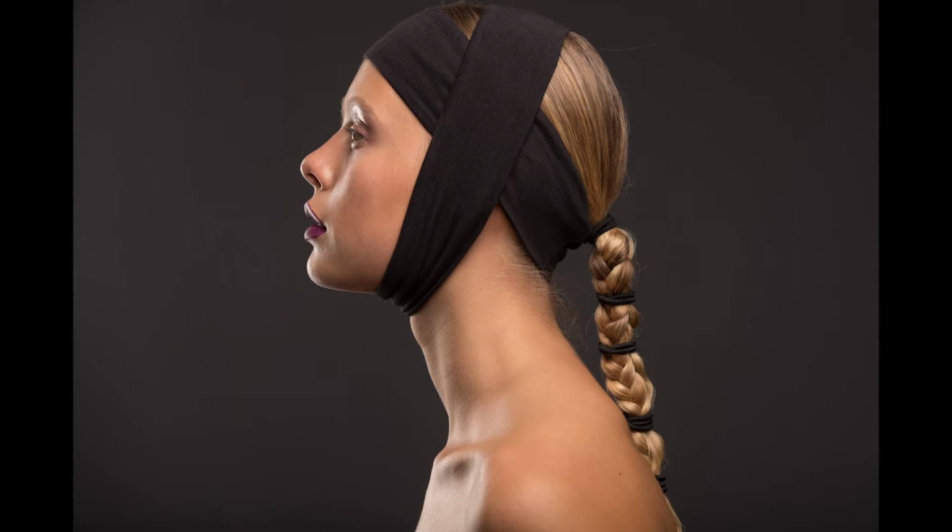And you'll see it's kind of drawing your attention both to the headpiece and the braid, but also to her eyes and to her features. So I like this shot. It's pretty good. I can't decide if I want it in color or black and white yet, so it's totally fine. Either would be acceptable.